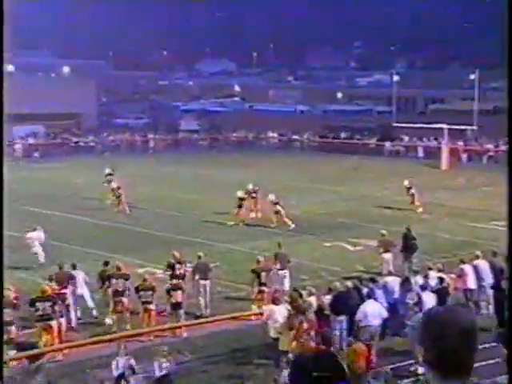Underway. It's coming to Eric Davis at the Buckeye 8-yard line, crosses the 15, 25. Davis still trying to run. He's taken down at the 27-yard line, and that's where the Buckeye offense will have their first possession.